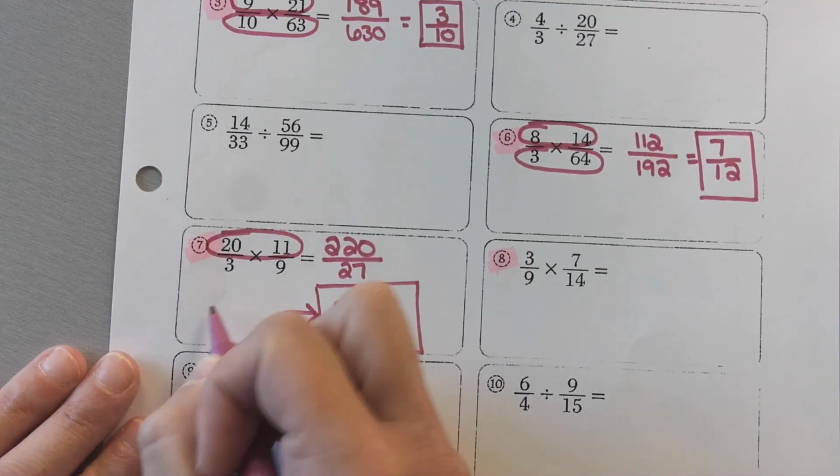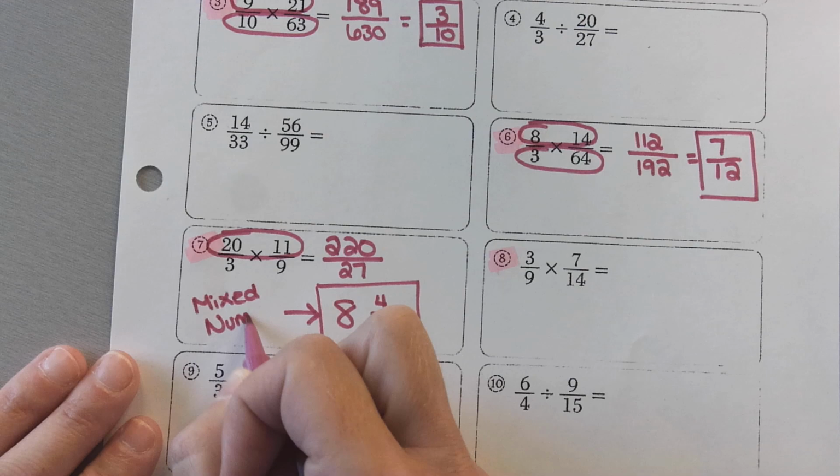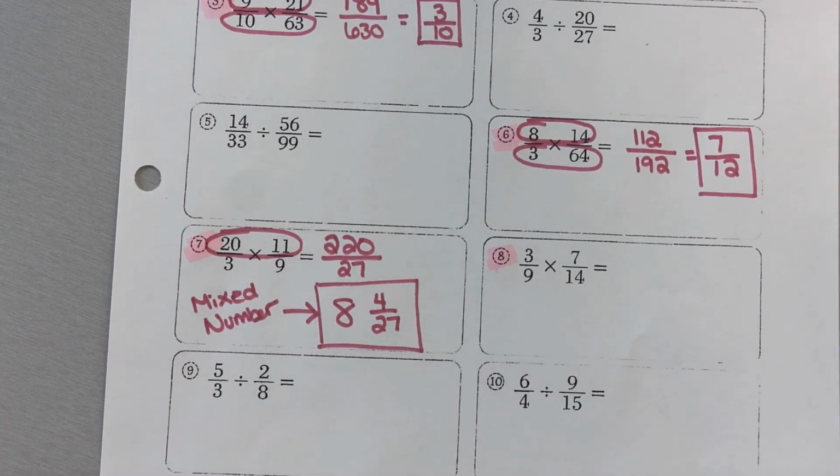So let's talk about mixed numbers for just a second. Mixed number. So in math, we are not a creative group of people. And my mom used to joke she could have told I was going to go into something math related because I was never creative.